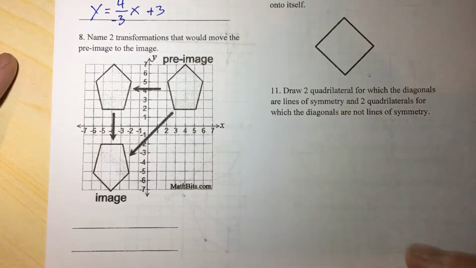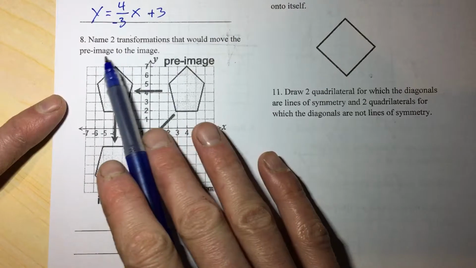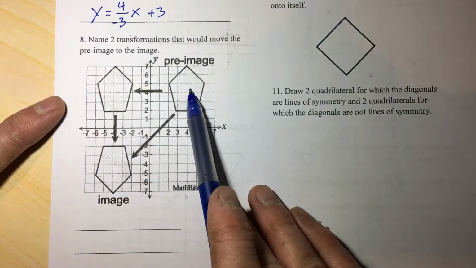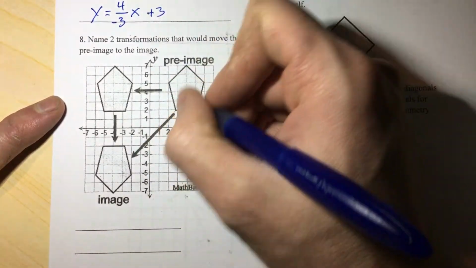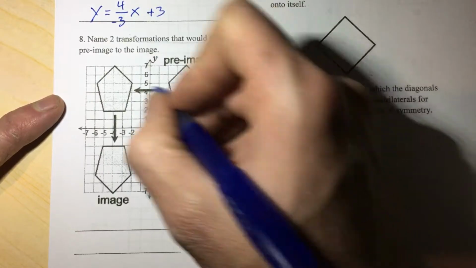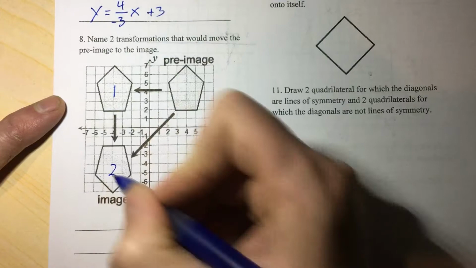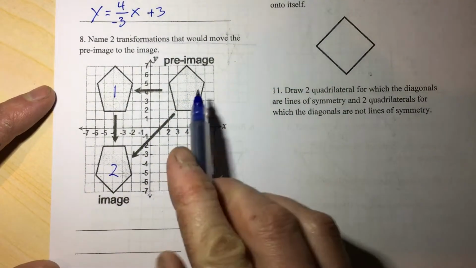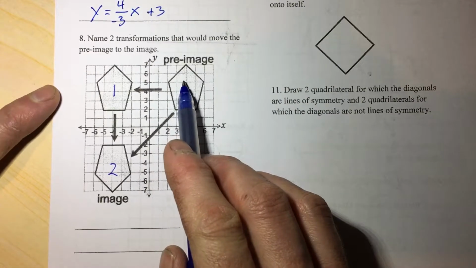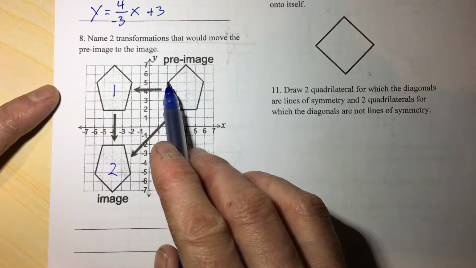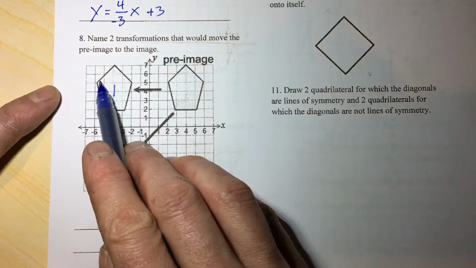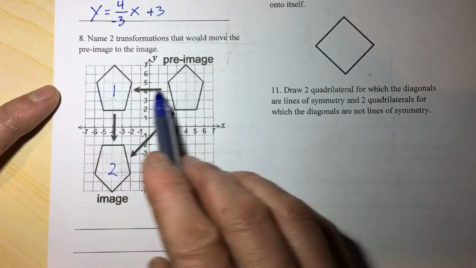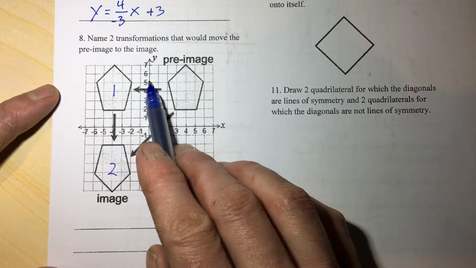Okay. All right, our next one, it says name the two transformations that would move the pre-image to the image. So I'm giving you kind of different steps here. So this is the first one, right? This is the pre-image. Here's your first step, and then here's your second step. Okay, so we're going from here all the way down to here. So the first thing that we're doing is you could either say that it was a shift from here to here, or you could say that it was a reflection from here to here.